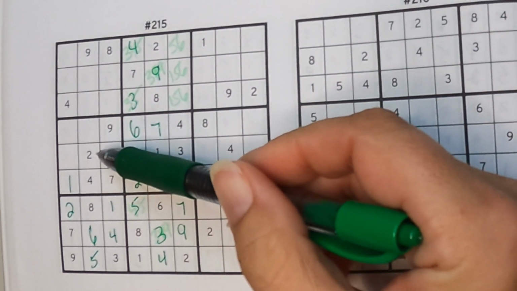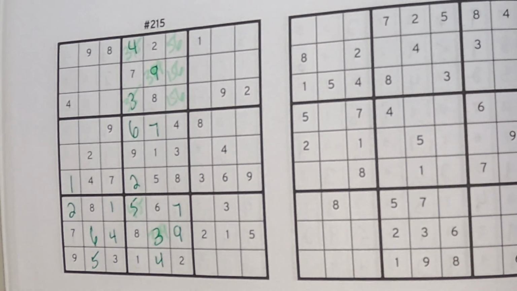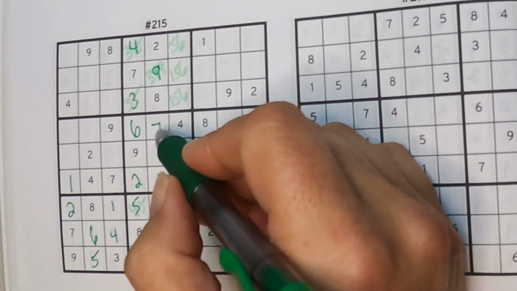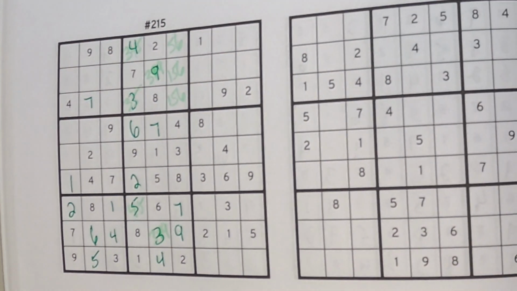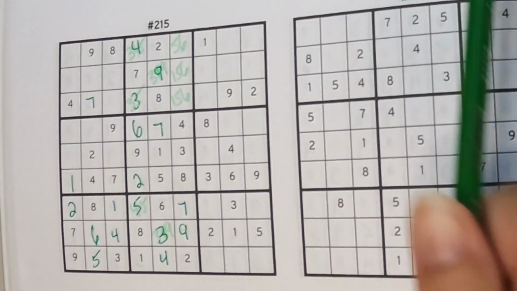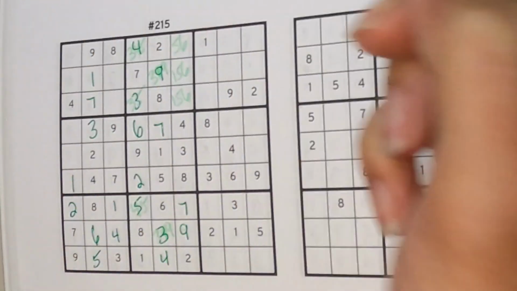For this column now, we're missing 1, 3, and 7. We've got a 7 covering here and a 7 covering here, so our 7 must be here. But I don't see any other help. Oh, wait, no. We have the 1 here, so that makes this our 3, 1.